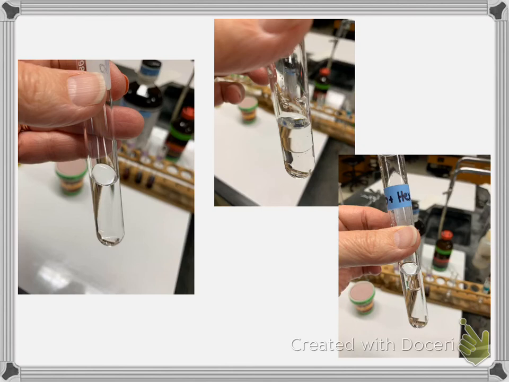So this is the first one that I did. And this is water plus isopropanol. And if you look, it just looks like one liquid. It mixed completely, so we call that miscible.